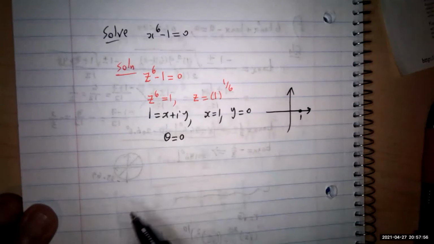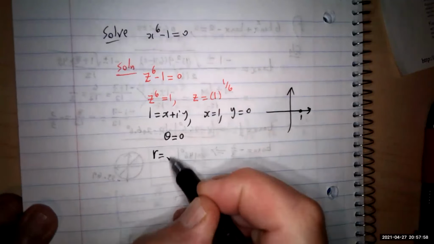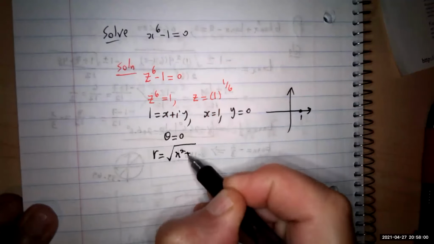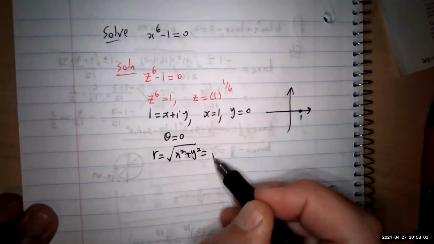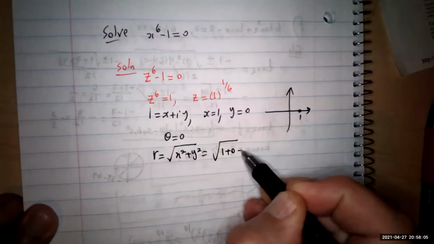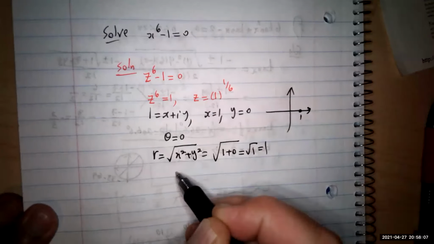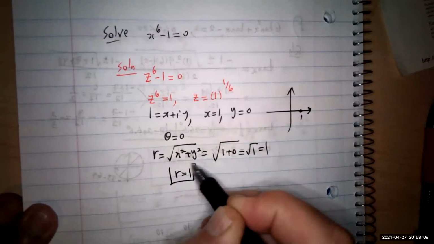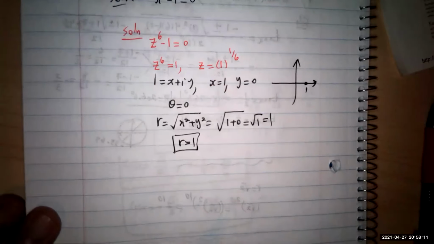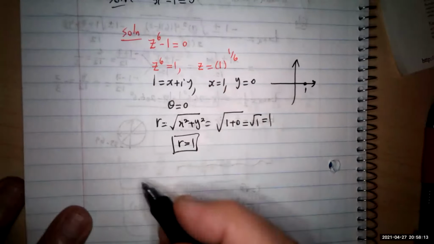So we are ready. We have to find the r. r is the radical of x squared plus y squared. It's going to be radical of 1 plus 0, radical 1 equal to 1. So r is equal to 1 and theta is equal to 0. We are ready to give you 1 to the 1/6.